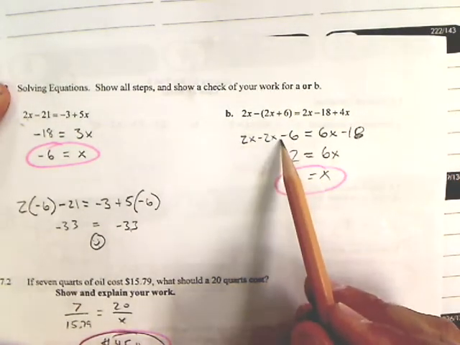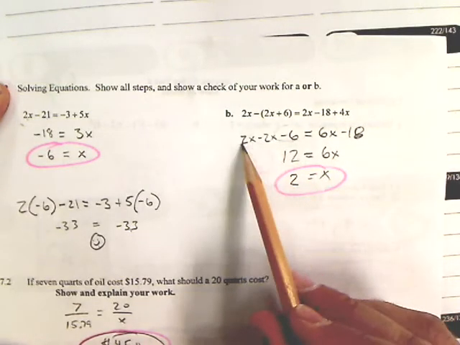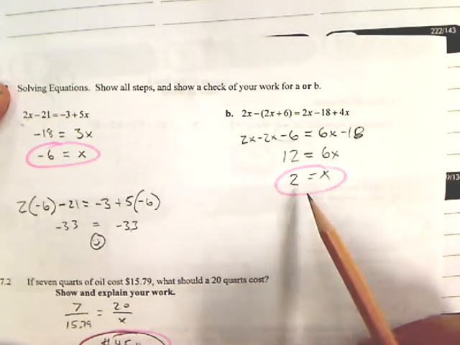Distribute the negative. That's why this guy's negative here. Combine like terms. They're gone. Add 18 to both sides. Divide, and you got x equals 2.